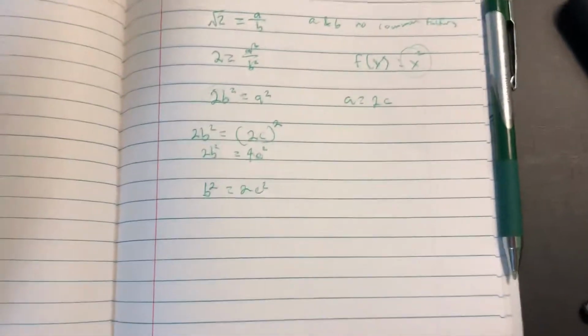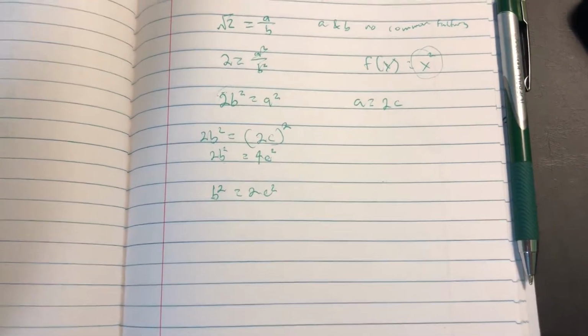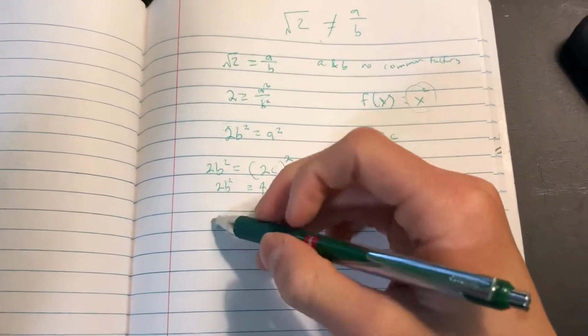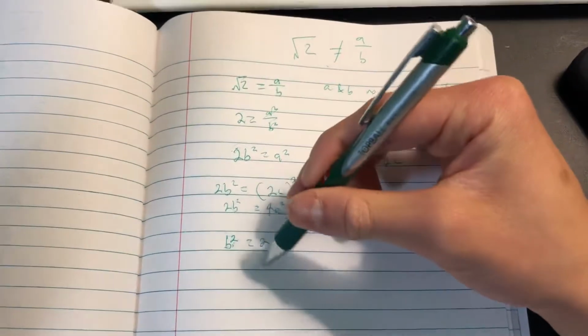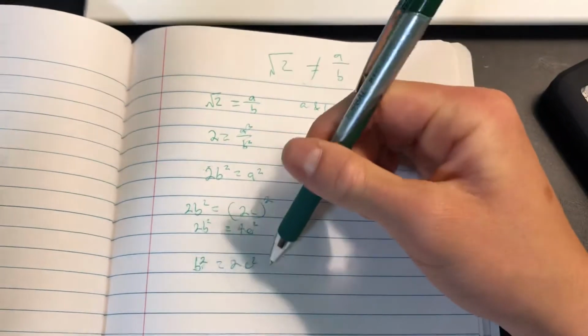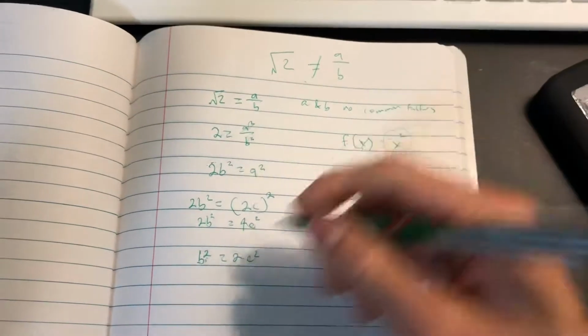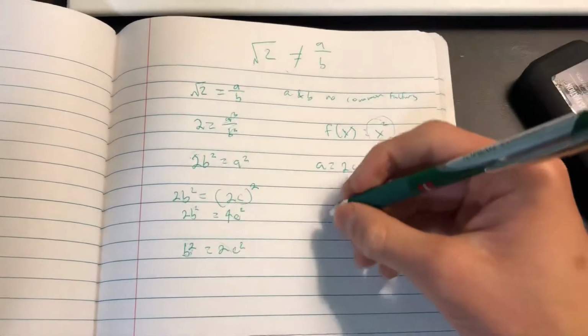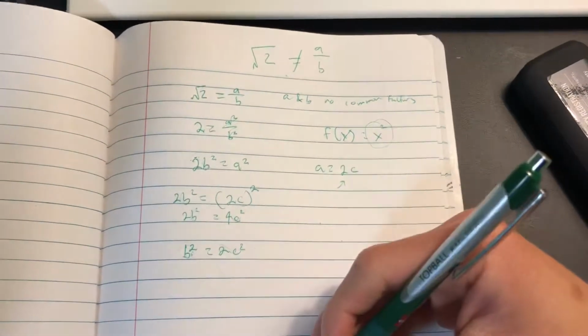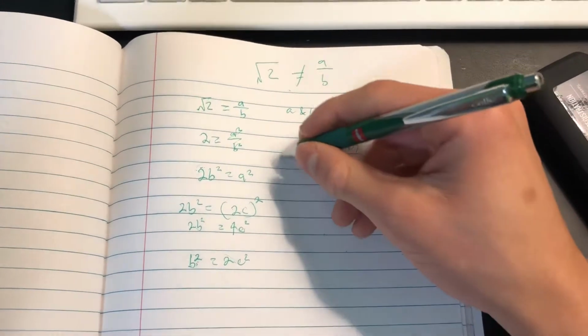Now let's pause here. Again, we have b squared is equal to 2c squared. That tells us that b is actually an even number as well, because we're multiplying by 2, and any square that is even has an even base. So if a is even and b is also even, that contradicts what we said earlier.